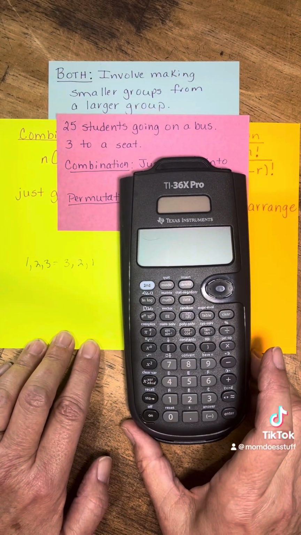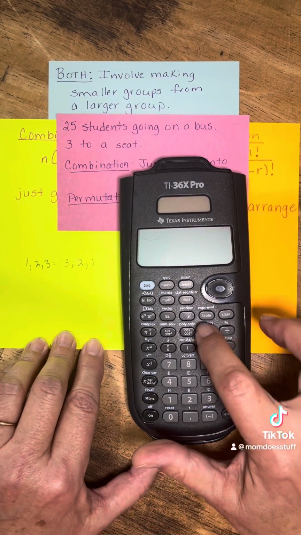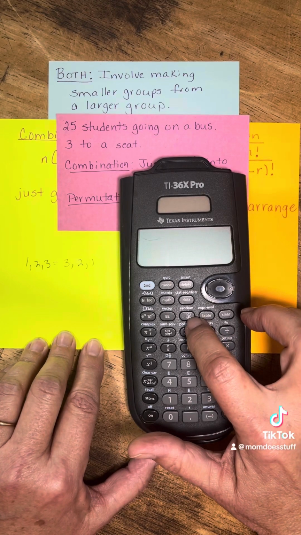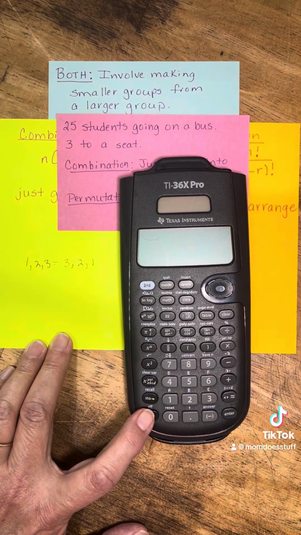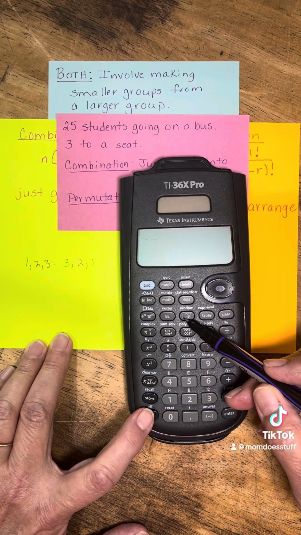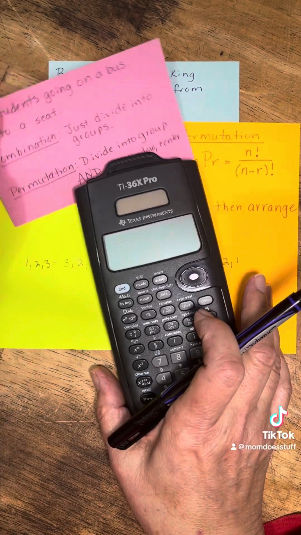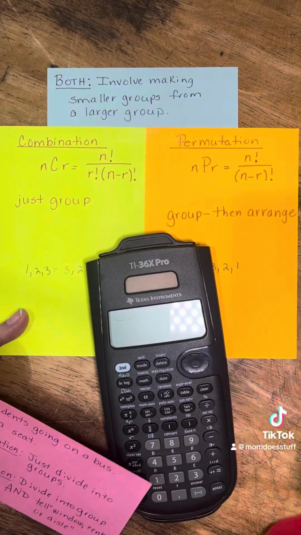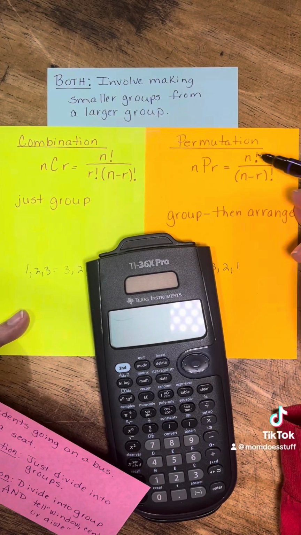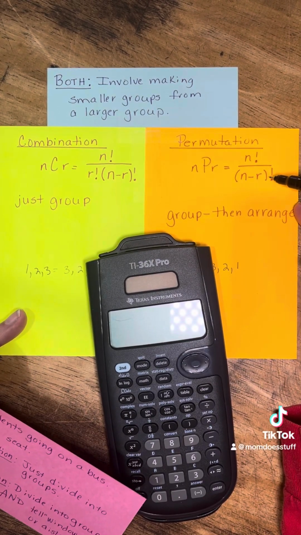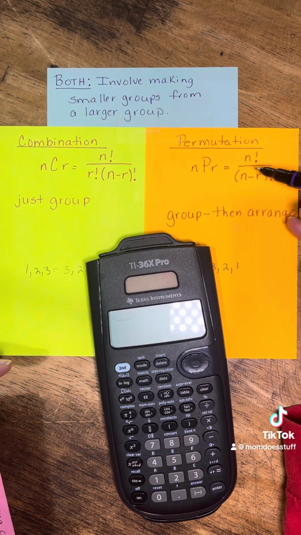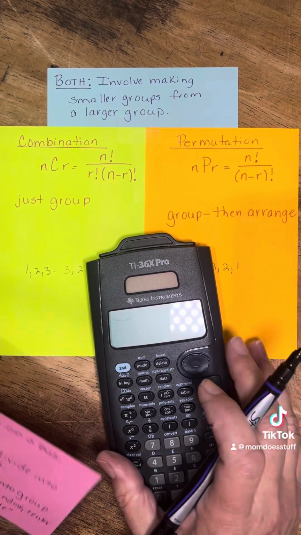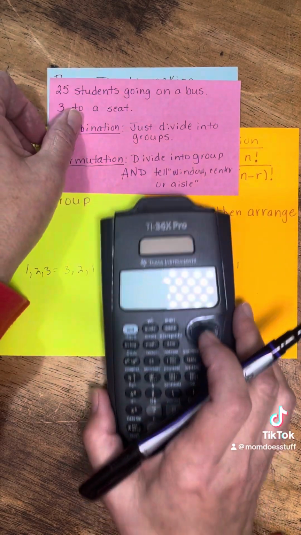This is the TI-36X Pro, and this button right here is the one that is going to solve your problem for you. Notice you have the factorial button, and the reason it's grouped on there is because the factorial is used in the formulas for combinations and permutations. And while it's used other places, this is the most common use of it. So let's look at how to use the button.